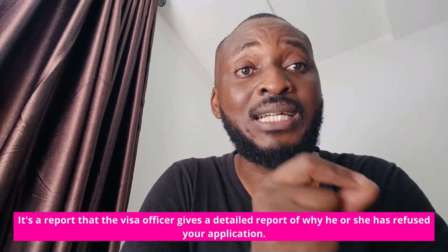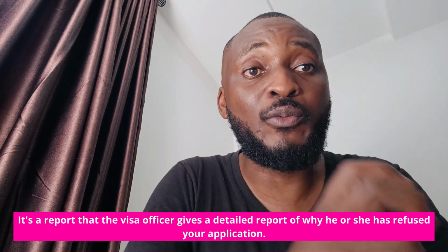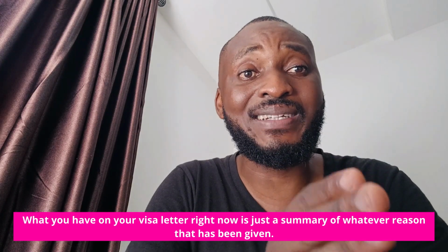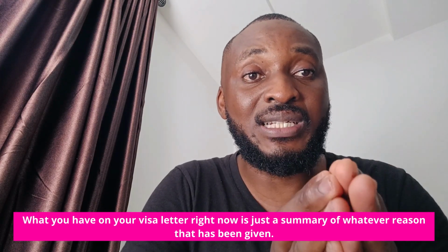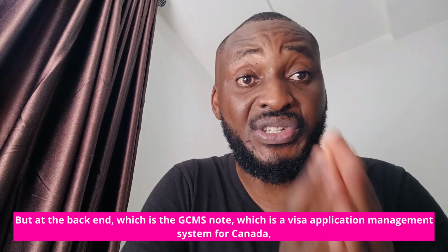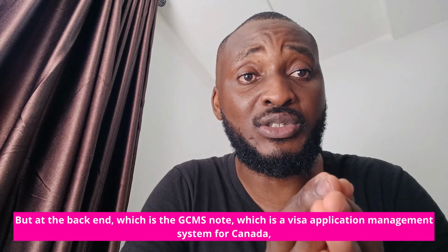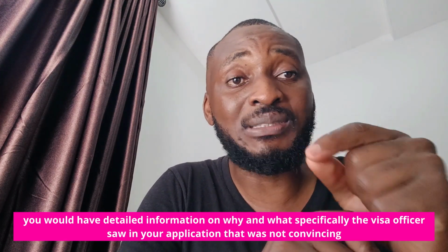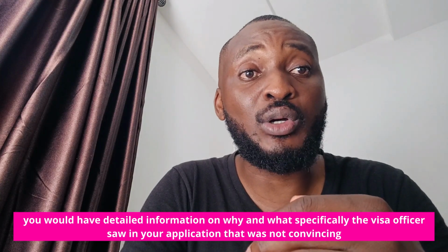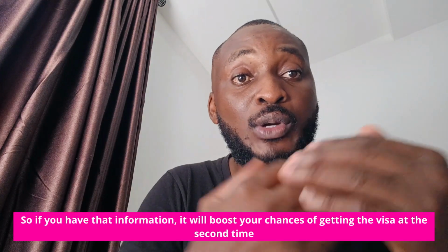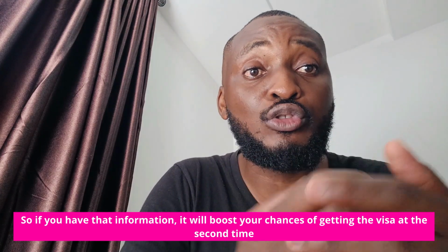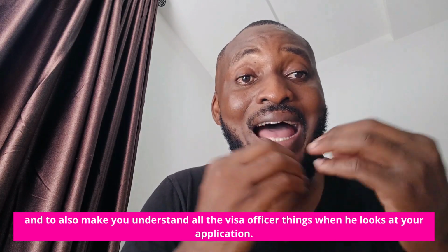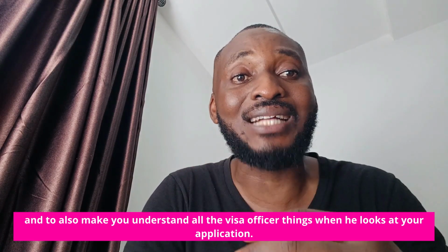It's a report that the visa officer gives, a detailed report of why he or she has refused your application. What you have on your refusal letter right now is just a summary of whatever reason that has been given. But at the back end, which is the GCMS note, which is a visa application management system for Canada, you would have detailed information on why and what specifically the visa officer saw in your application that was not convincing enough. So if you have that information, it will boost your chances of getting the visa the second time, and it will also make you understand how the visa officer thinks when he looks at your application.